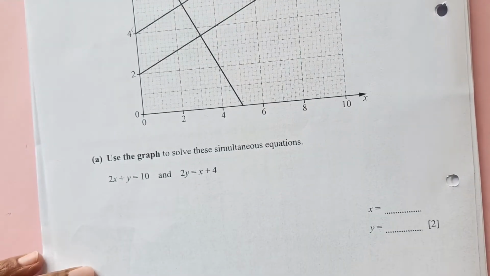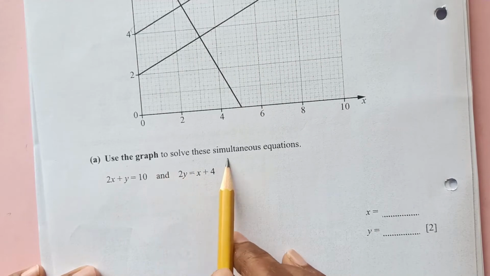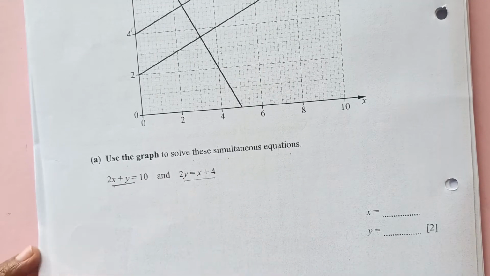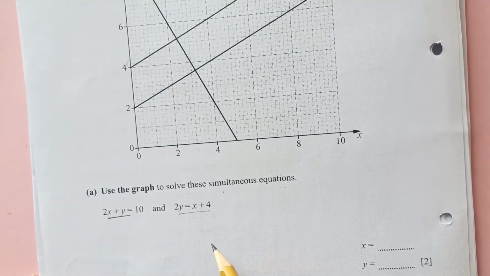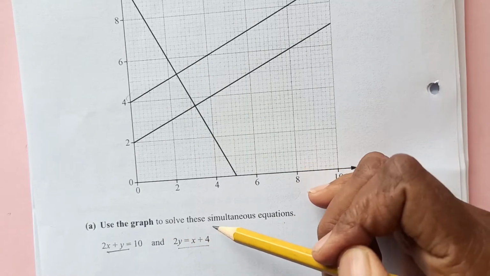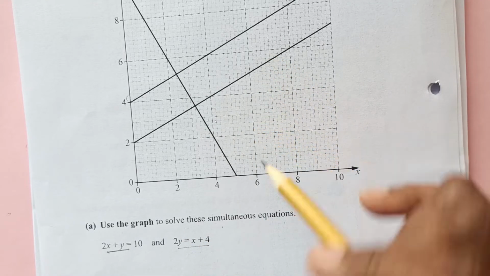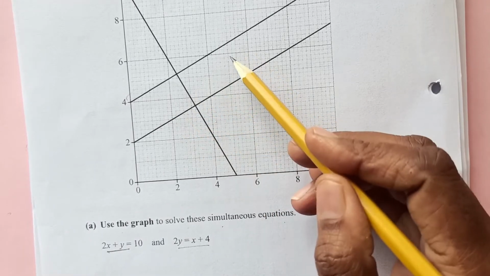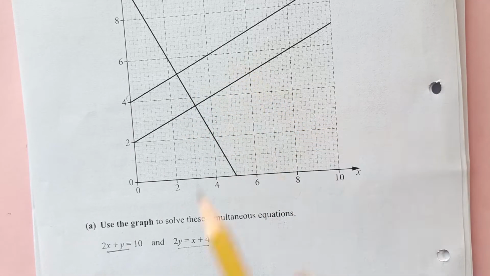So the first question is: use the graph to solve these simultaneous equations. So we need to solve these two equations. To solve this, we just need to see the intersecting point of these two lines from the graph. But before that, we need to know which of these lines are represented by which equations, right?